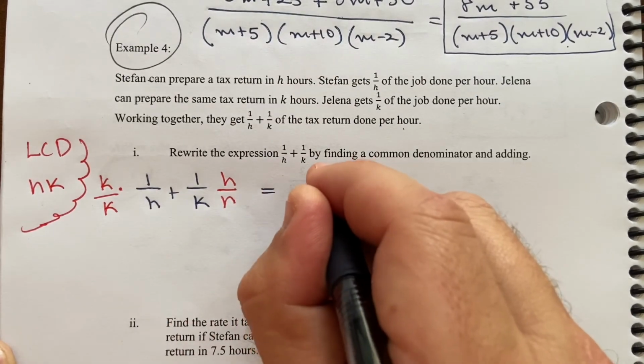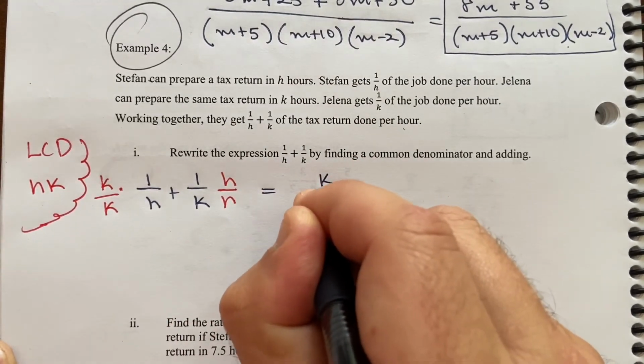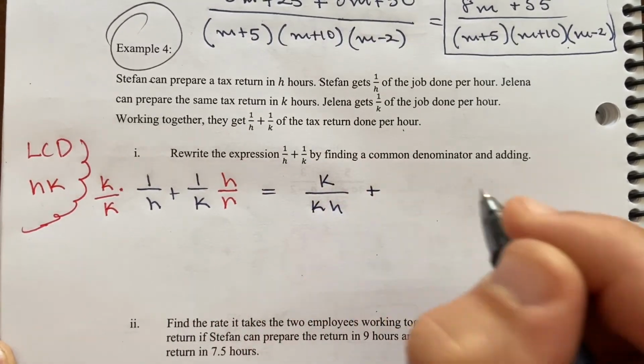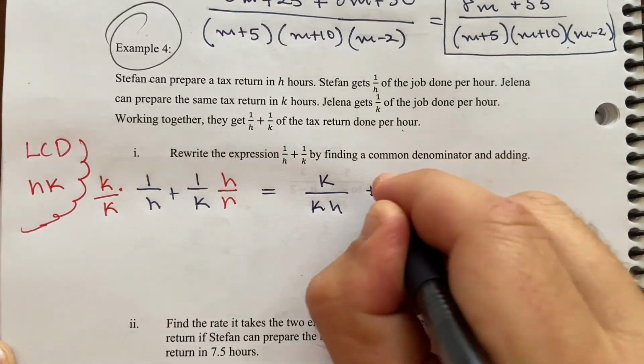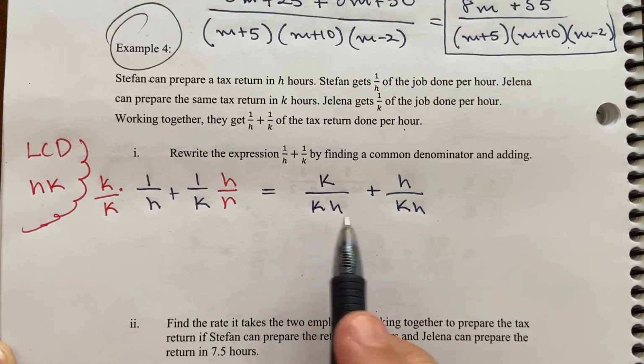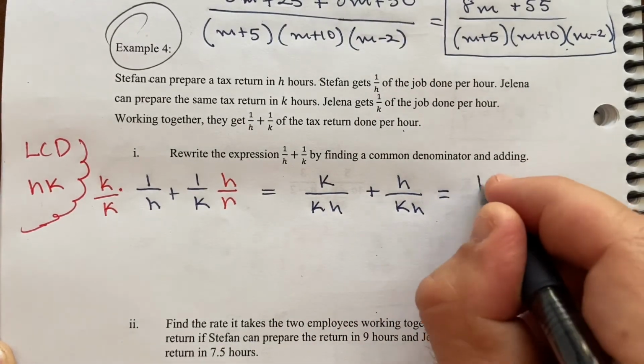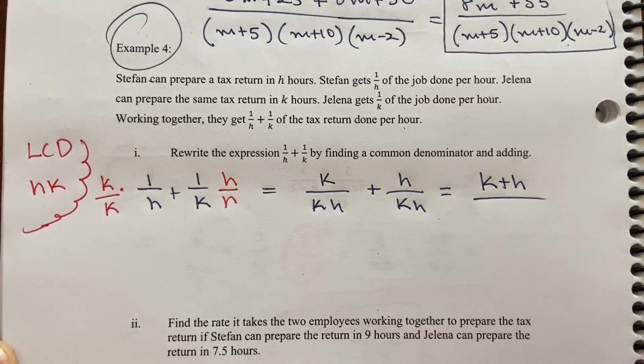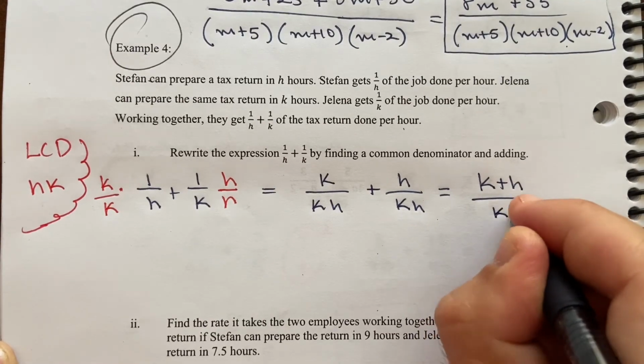So this would be equal to k over kh plus h over kh. Once they have the same denominator, I can go ahead and add numerators. So k plus h over kh.